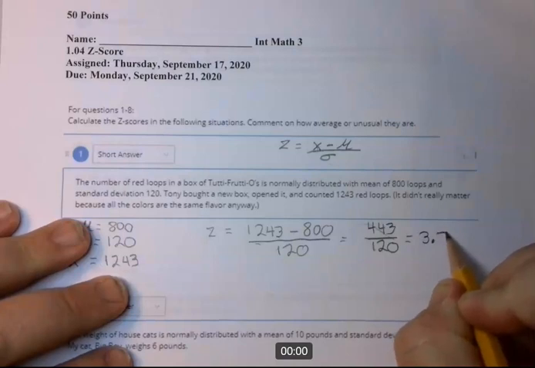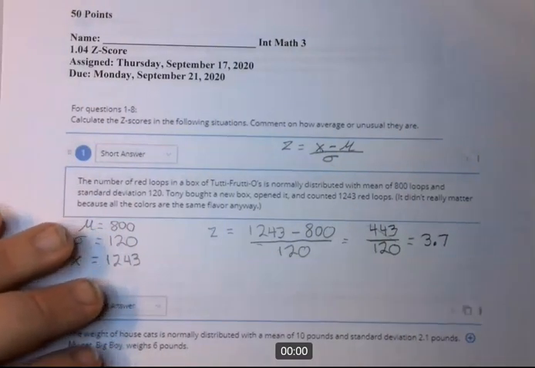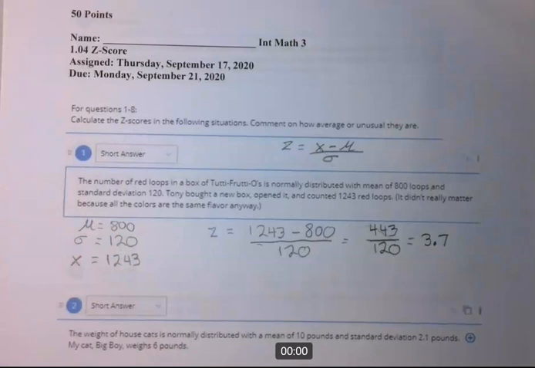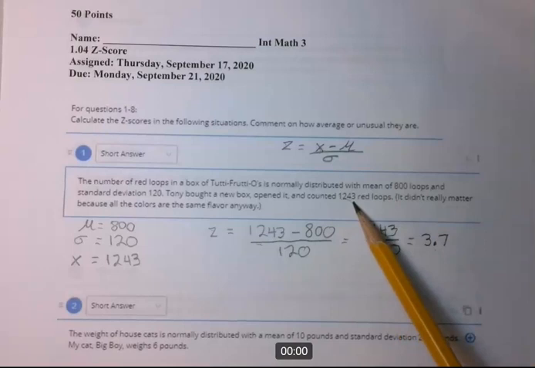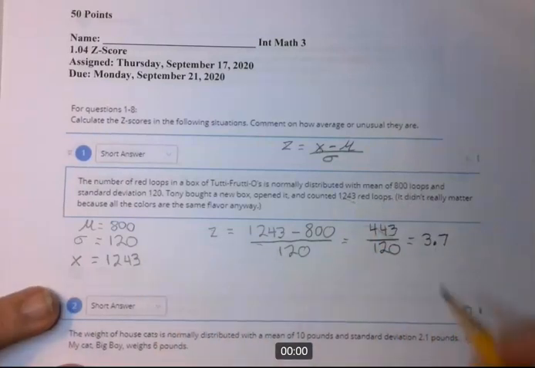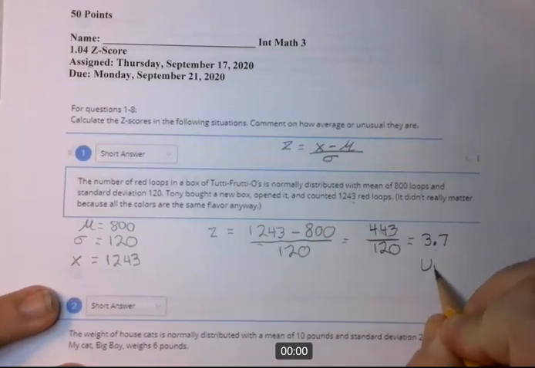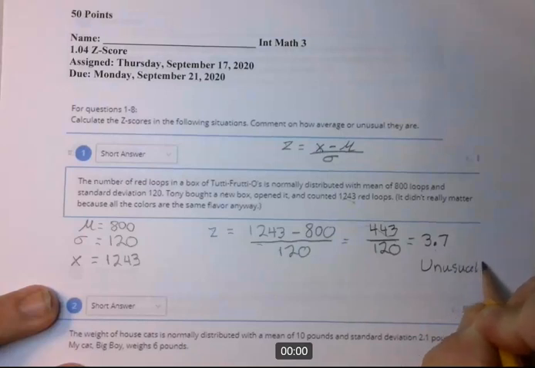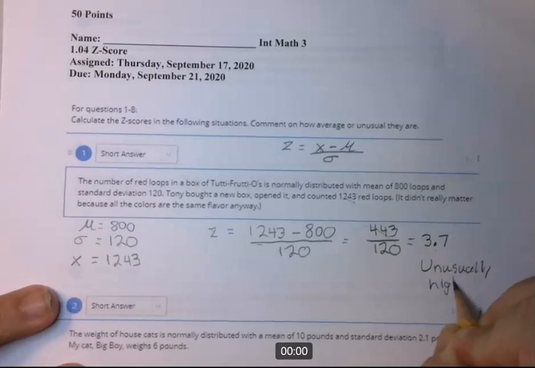As you saw in all the previous assignments, we pretty much considered 3 standard deviations to be way out on the edge, more than 99% of the values. So this is really, really unusual that he would get that many when the mean is 800 and the standard deviation is 120. If you just want to put it in one phrase: unusually high number.